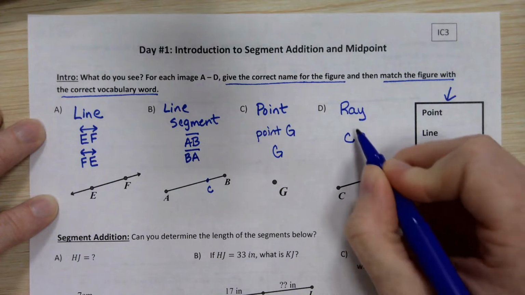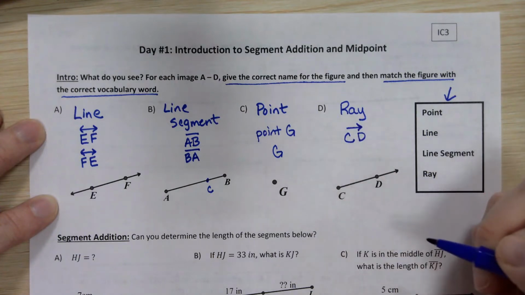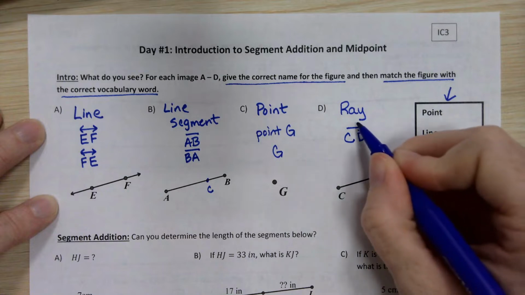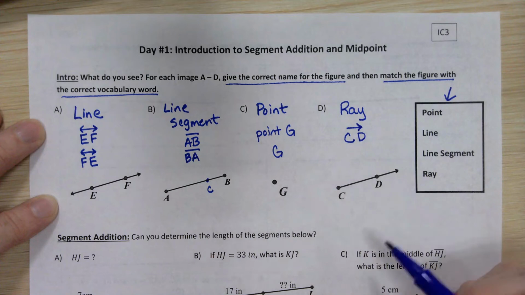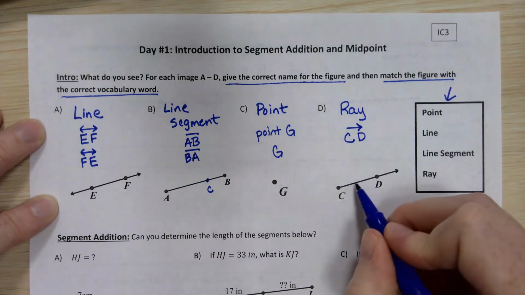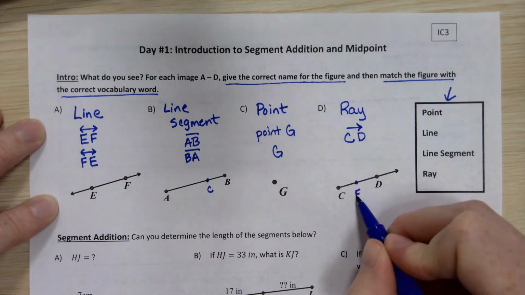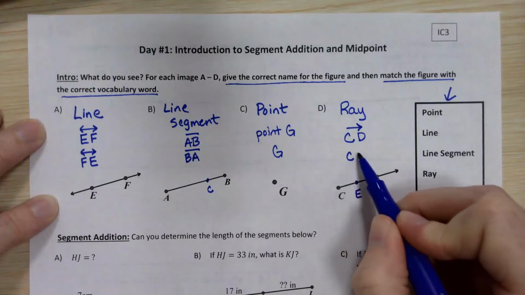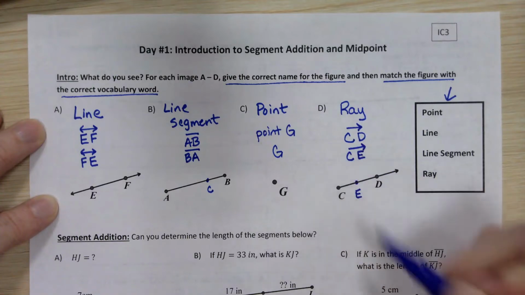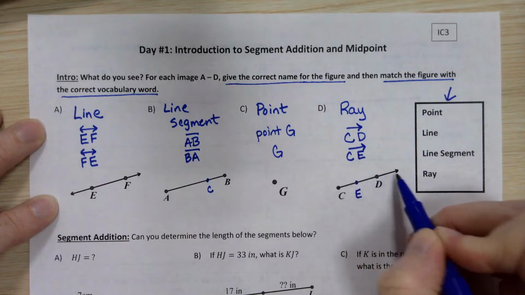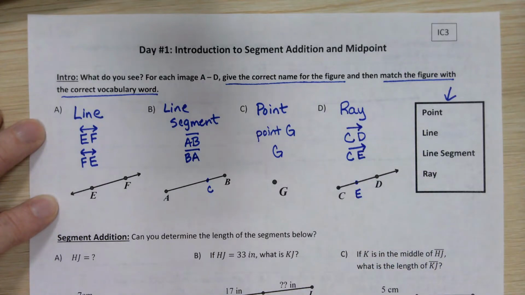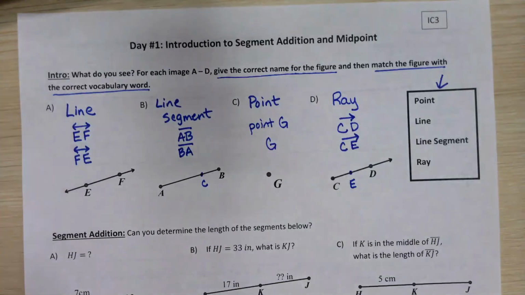That would be D. And then the ray symbol only has an arrow on the right side to show that it continues on forever through D. If this ray had another point on it, let's say point E, we could also name it ray CE. It starts at C, that's the end point, and then it passes through E and continues on forever in that direction. Okay, hopefully that review from vocabulary and notation over the past few days went well for you.